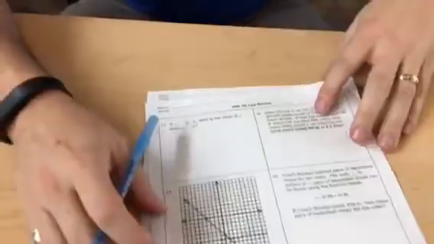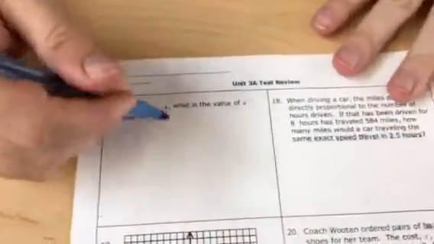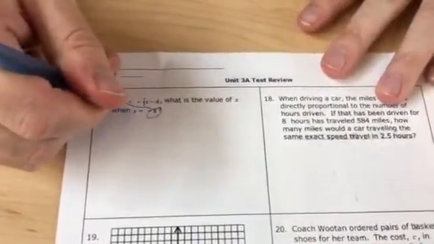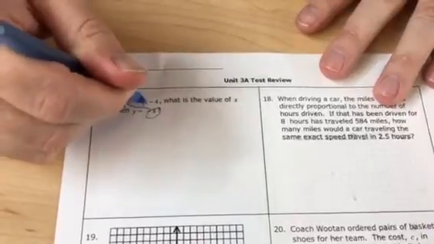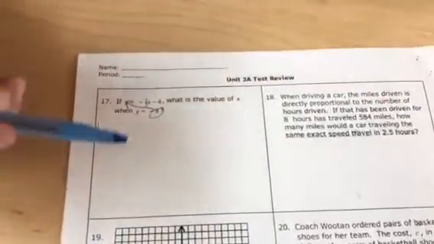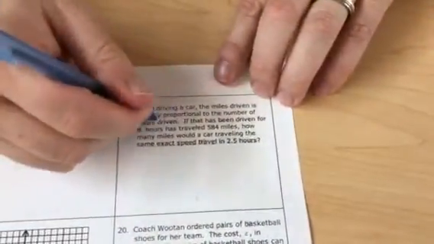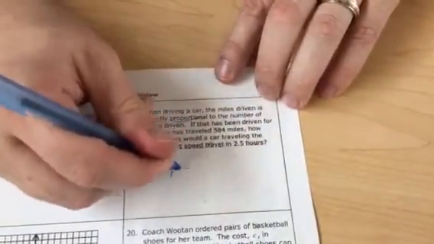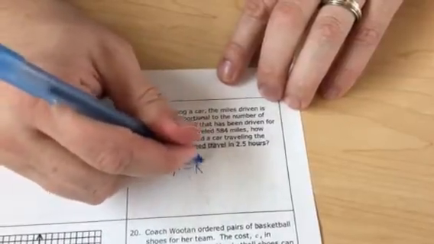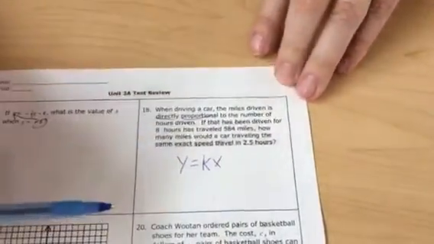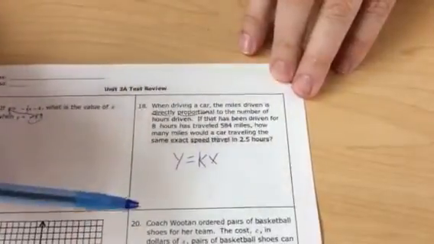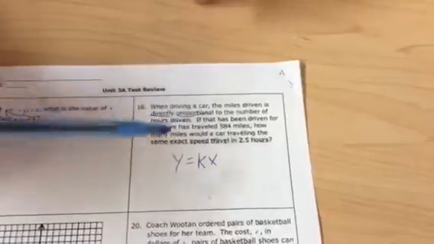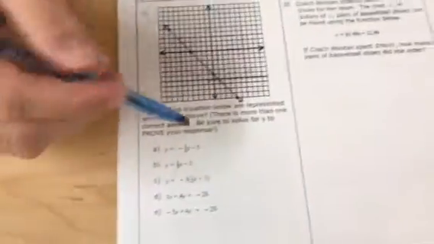And the last few on here. What is the value of x when y equals a number? Put this, if y equals it, in for y. You're down to just x. Solve for that x or use numerical solve. When driving a car, this is direct variation, directly proportional. Y is equal to k times x. See what they give you, find out if it's y, find out if it's x, or read it. Find the thing that makes the most sense out of those answers that you have a possibility of.